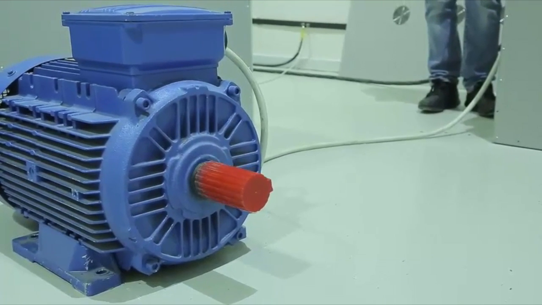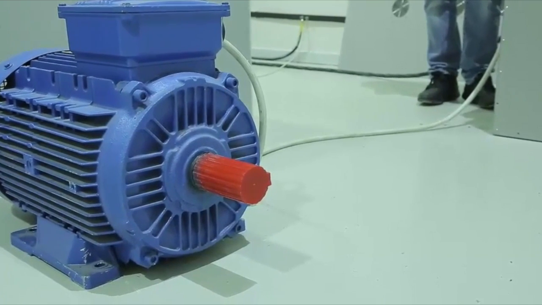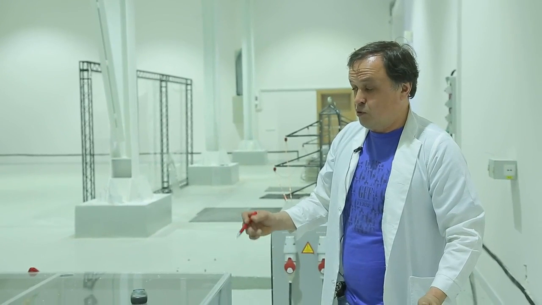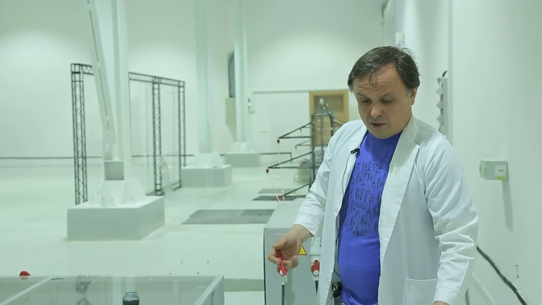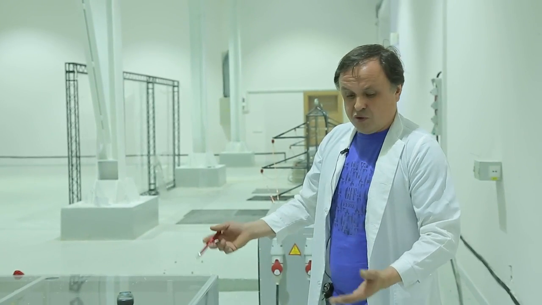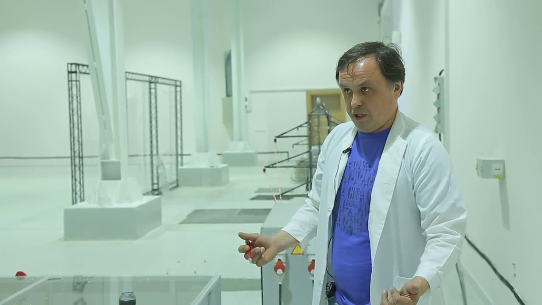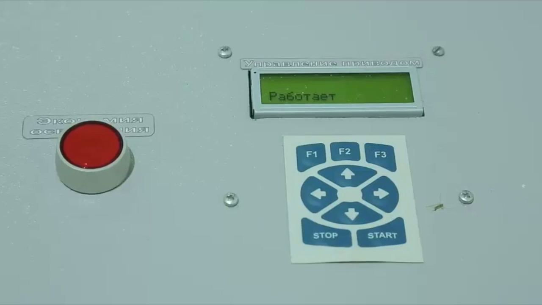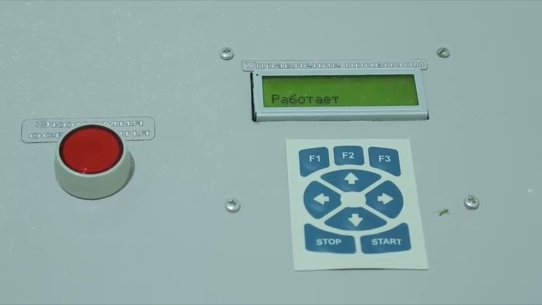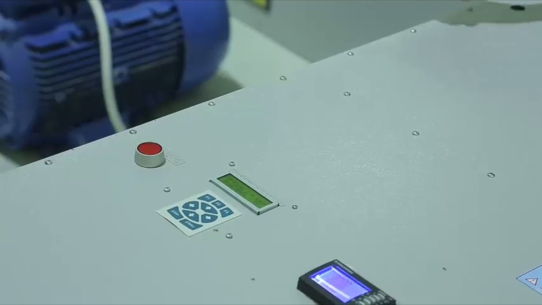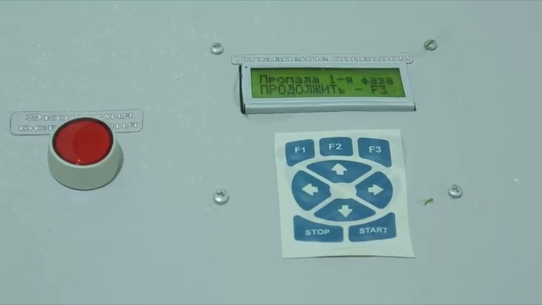Let's demonstrate gradual start-up of the motor without a phase. As we see, the motor is gradually started. The device transmits information about motor status via GSM channel. Moreover, if the operator does not make a decision within the specified time, it slowly turns the motor off to avoid hydrohammering. The display will indicate open phase.